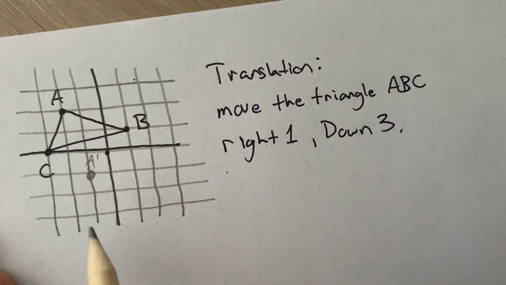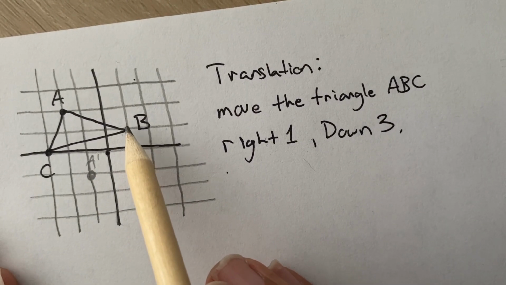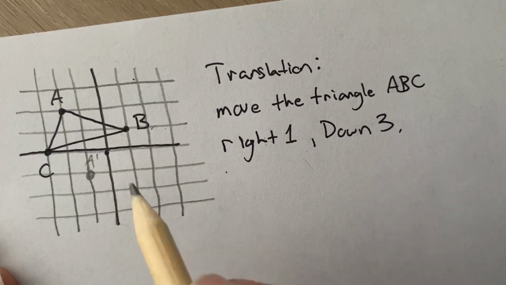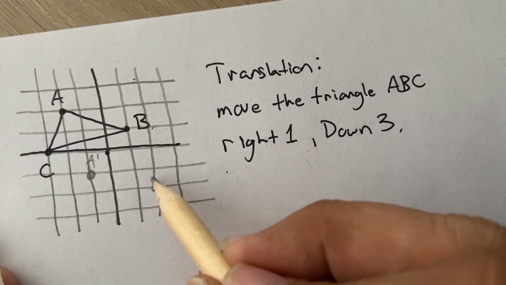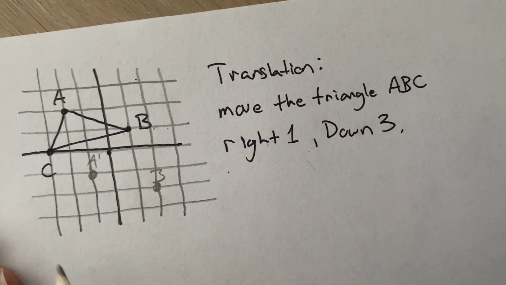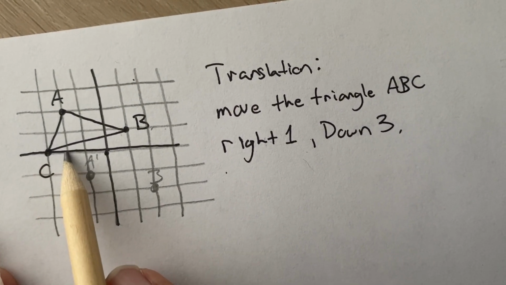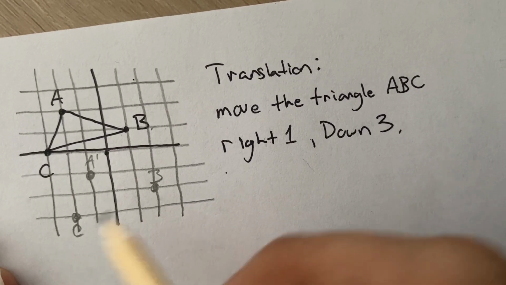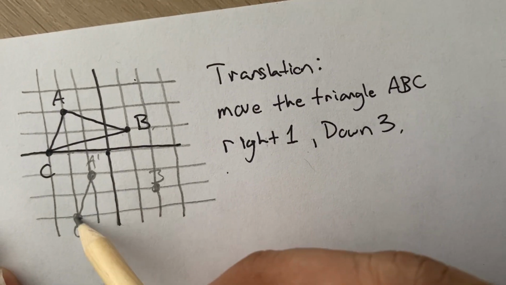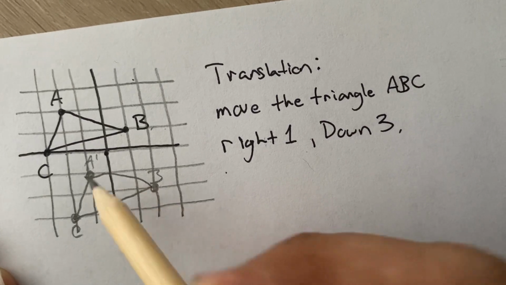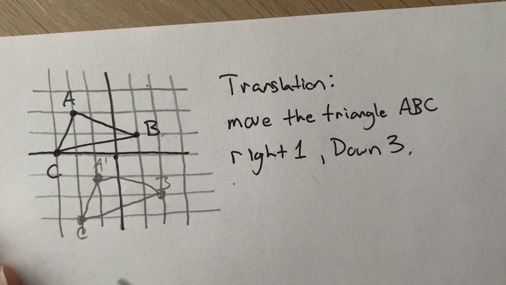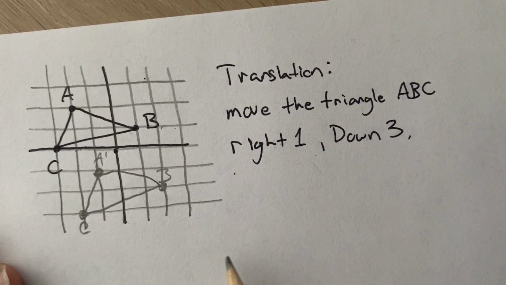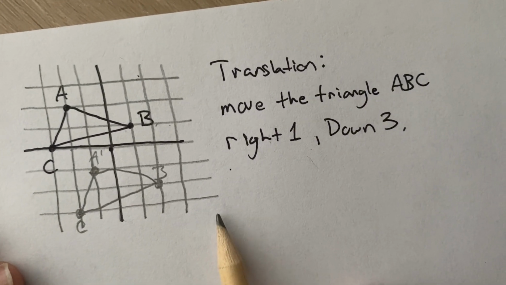There's my A prime. B is going to move 1 to the right and 3 down. 1, 2, 3, leaving you right here with a B. Then this one's going to go 1 to the right and 3 down. 1, 2, 3. Leaving me with the C right there. And then you connect them, and you are done. You've completed a translation. It should be the exact same shape. I had like a curve here. I guess something's on my desk or something. But yeah, that is what a translation is.